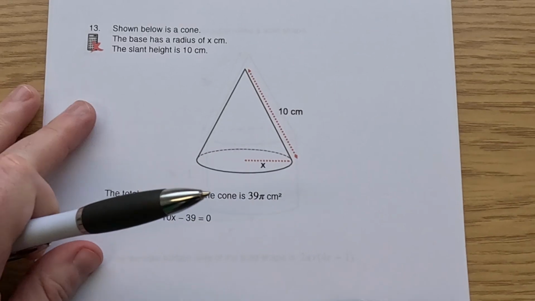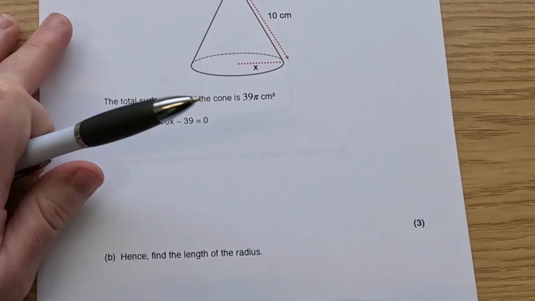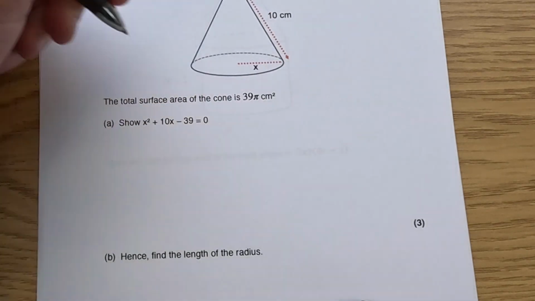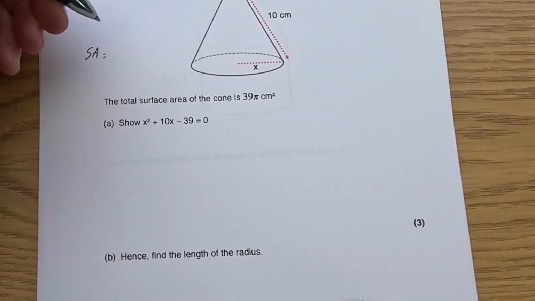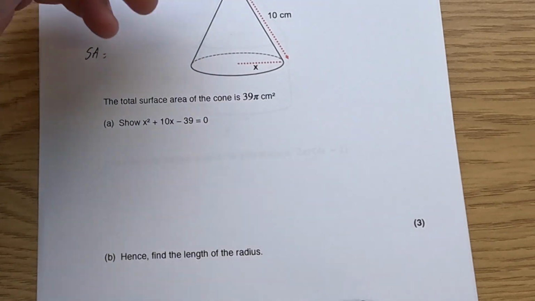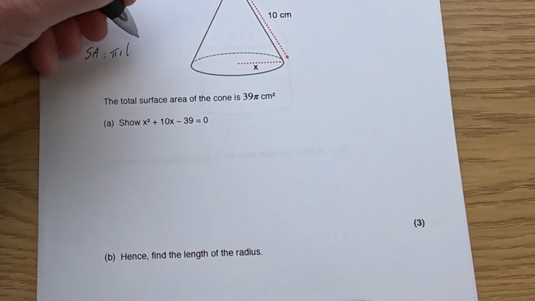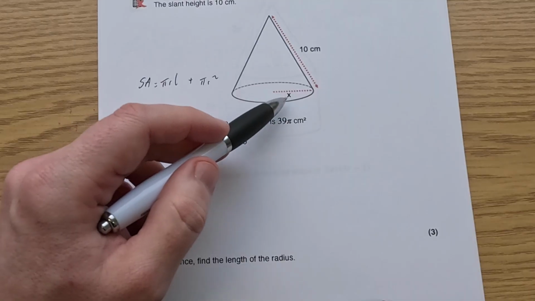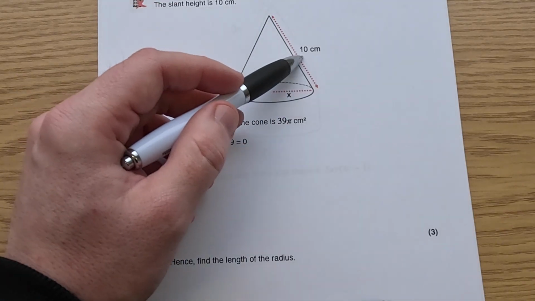Okay, so let's start off by writing down, well, we know the total surface area is equal to 39 pi. So let's write down the formula for the surface area of this cone. The surface area would be equal to the curved surface area of the top, so that would be pi RL plus the area of the base, pi r squared. And r is going to be equal to x and L is going to be equal to 10.